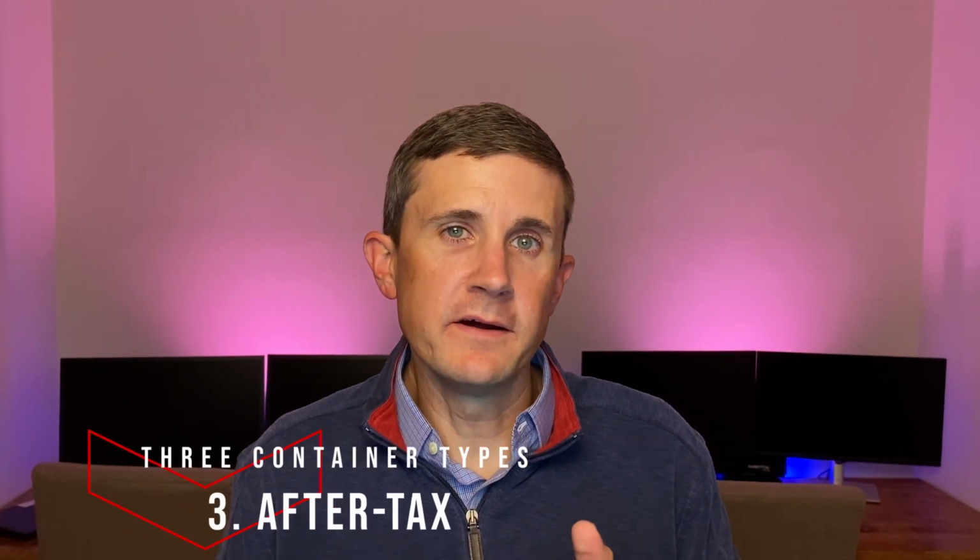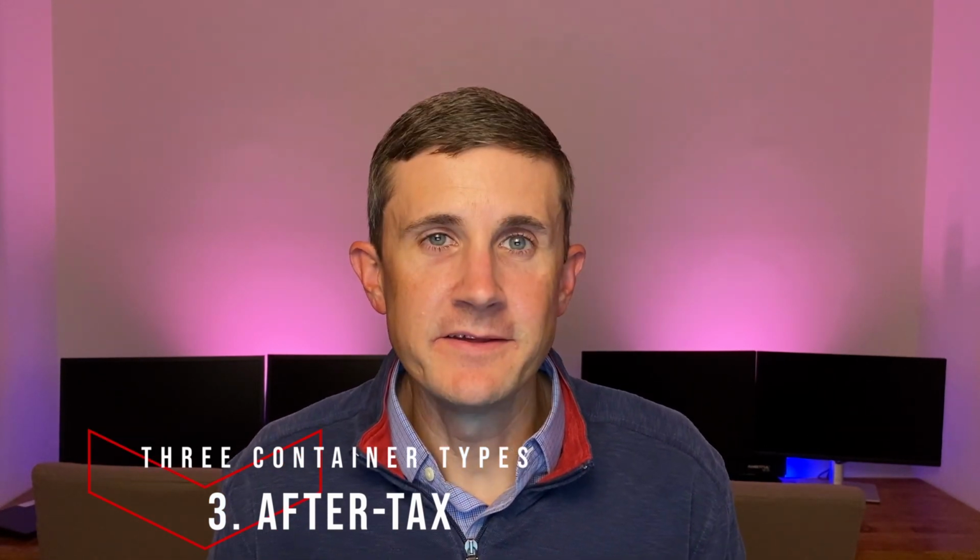The third type of account is an after-tax account or a Roth account. These accounts are funded with dollars that have already been taxed. And the good news about that is the earnings and withdrawals are made completely tax-free. Once again, you can own nearly any security inside of an after-tax or Roth account.